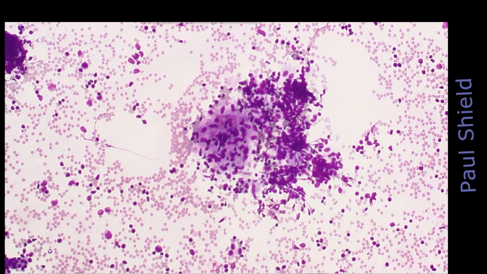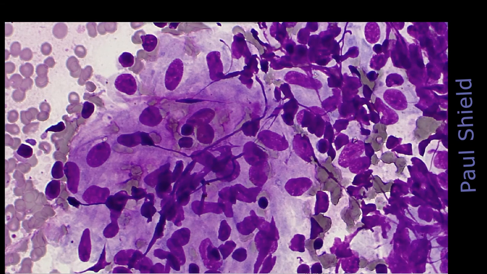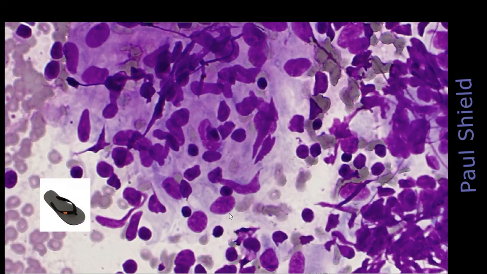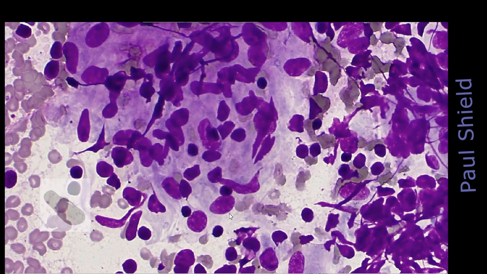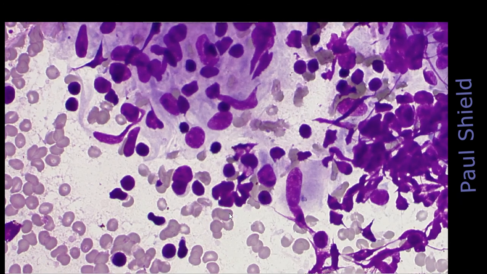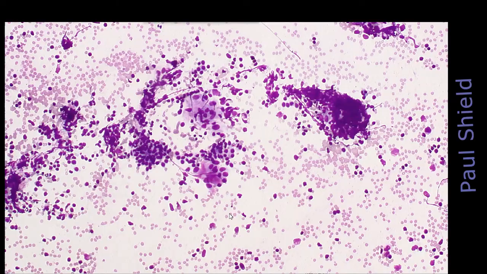Low power, you can see a mass of cells there, maybe lymphoid cells in the background, but a very disorganized group. And on high power, you can see that many of those nuclei are showing a footprint shape like that, like a thong. They're elongate, they're showing really no organization in that group, certainly no polarity. And some of them look almost a little spindled.